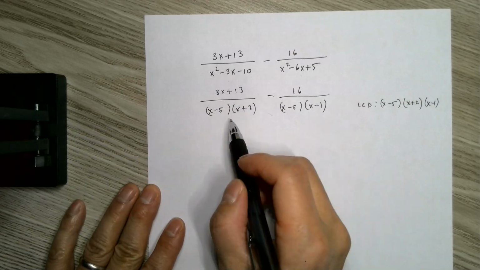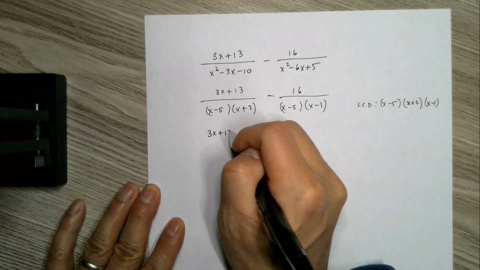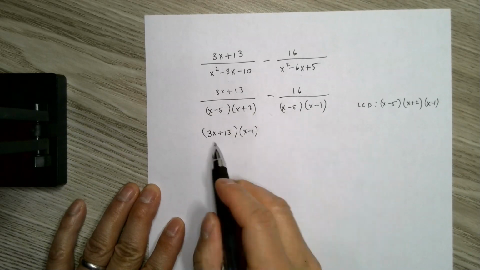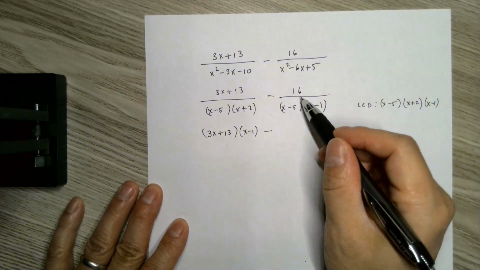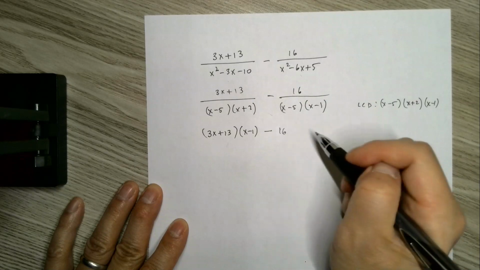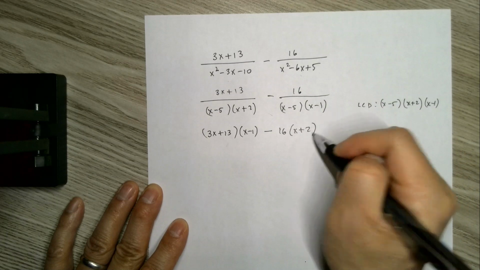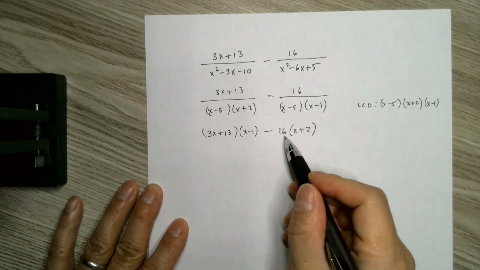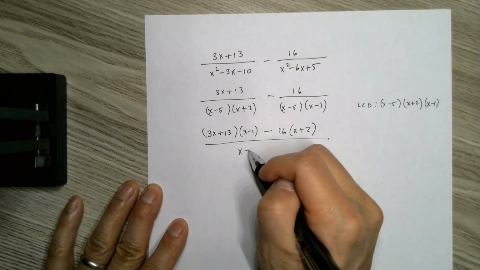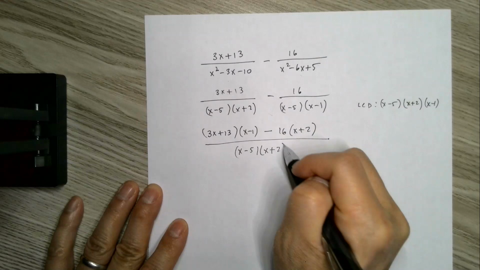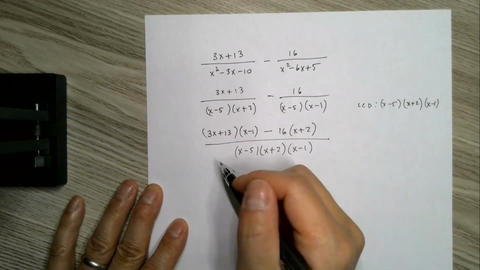So I will multiply this fraction by x minus 1 over x minus 1. I will have to FOIL this up top, but that's not so bad. And then in the second fraction, I'll have to multiply the top and the bottom by x plus 2. And that's just going to get multiplied with the 16, so that's not that bad either. And my LCD will be x minus 5, x plus 2, x minus 1. Okay, FOILing in the top.